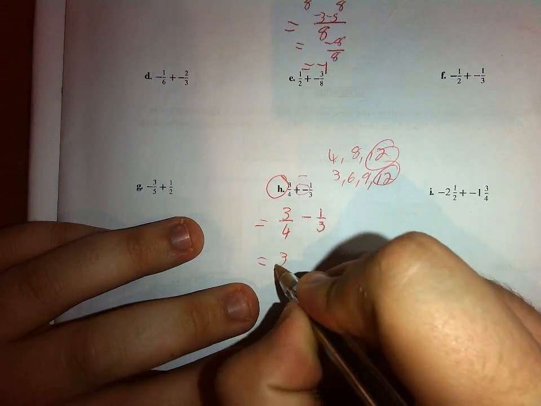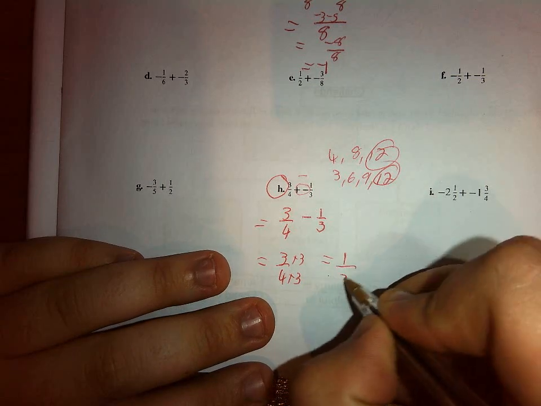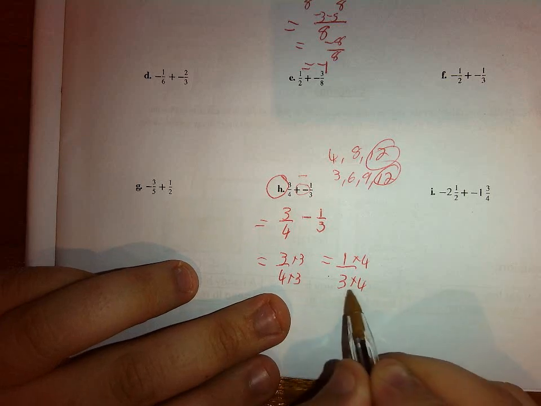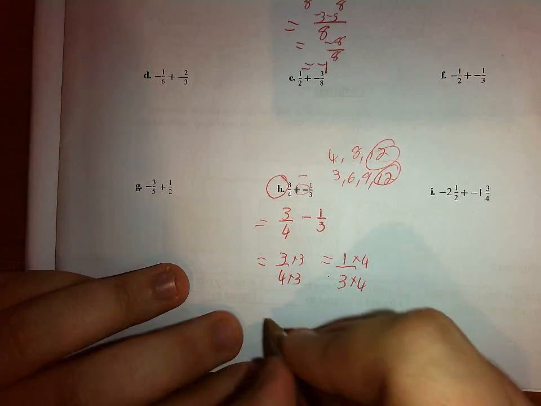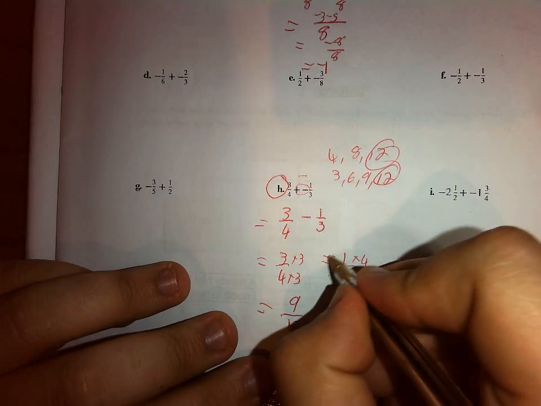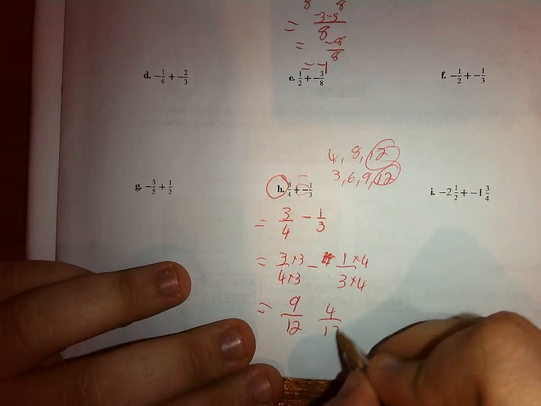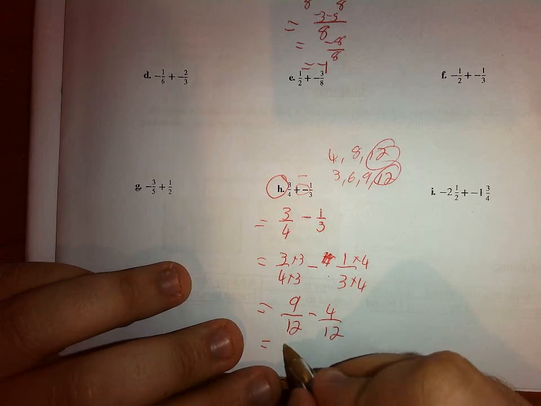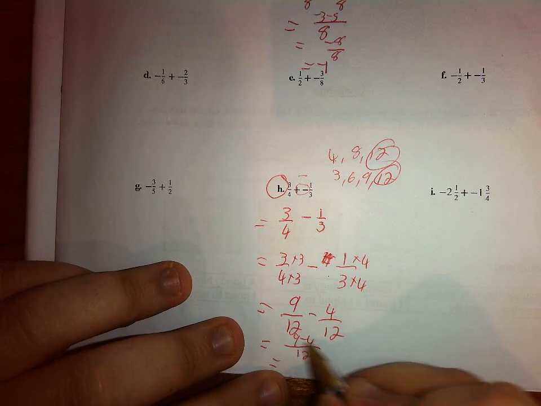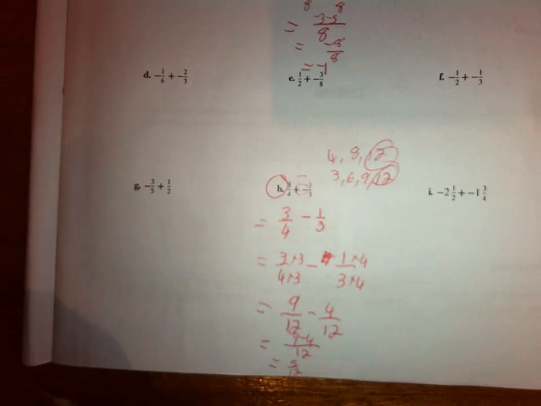So that is equal to 3 over 4. I'm going to times by 3 and times by 3. And then over here, 1 over 3 times by 4, times by 4. So that gets me 12 as the denominator there, 12 as the denominator there, and whatever you do to the bottom, you do to the top. That gives you 9 over 12 minus 4 over 12. Write them with a common denominator, so 9 take 4, and you should get 5 over 12. Okay, and those are some of those problems for you.